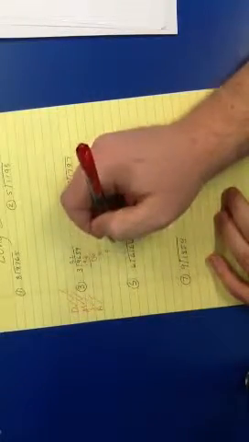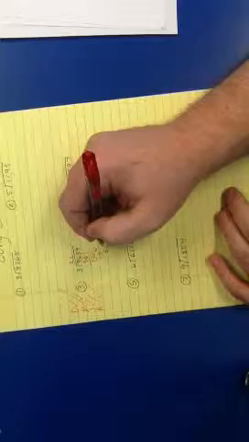Bring down the next number, the next greatest number in the place value line up there. How many times will 3 go into 6? We know that 3 will go into 6 2 times. Check that off. 2 times 3 is 6. Check that off. Subtract that. That'll give us 0.